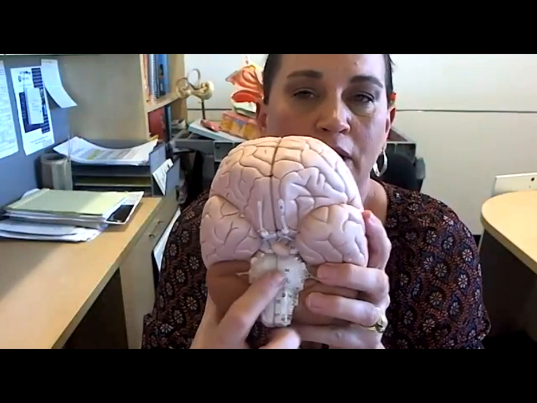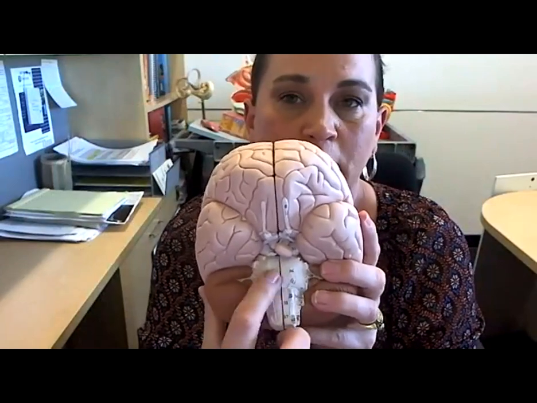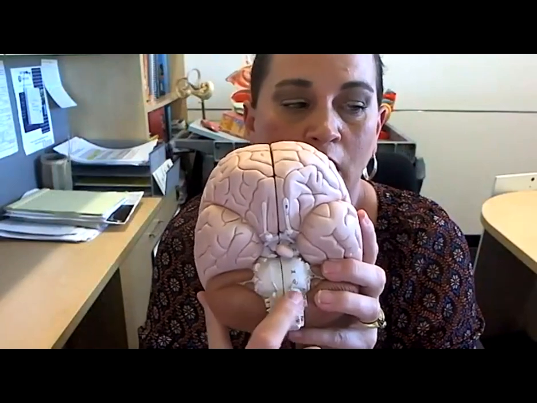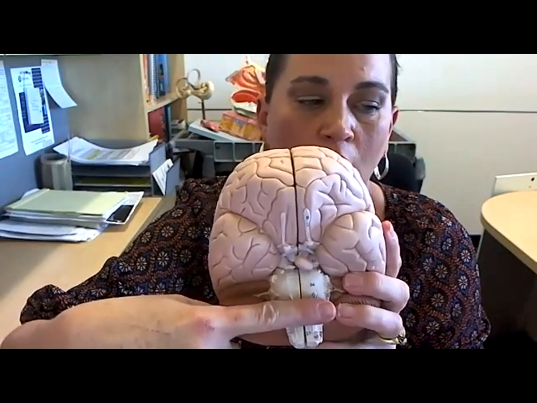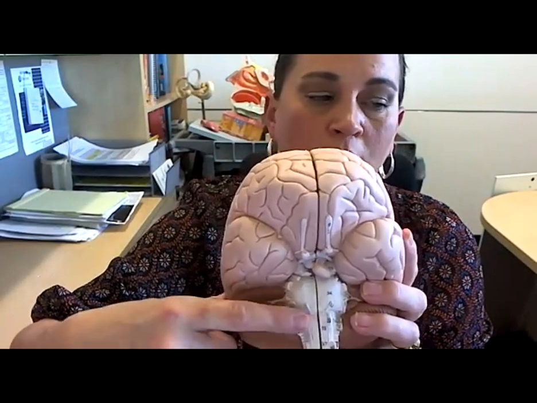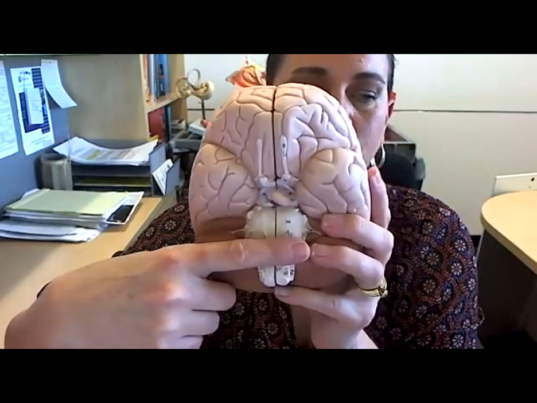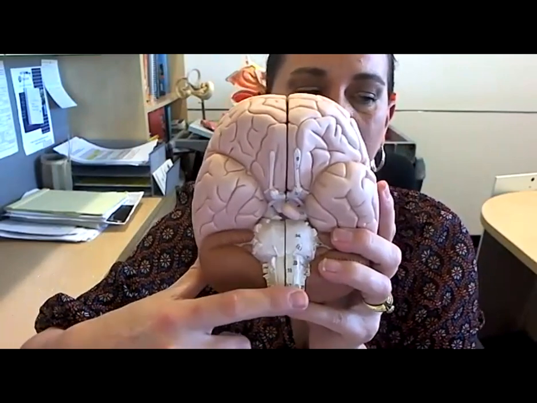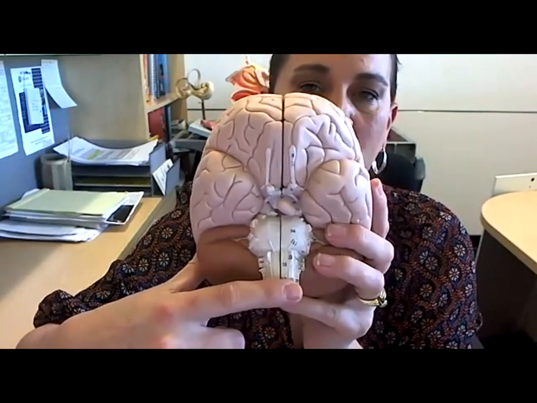This big swelling area is going to be my pons. If I put one finger underneath my pons, one finger width is going to be my medulla oblongata, and then the very end of this is going to be the spinal cord.